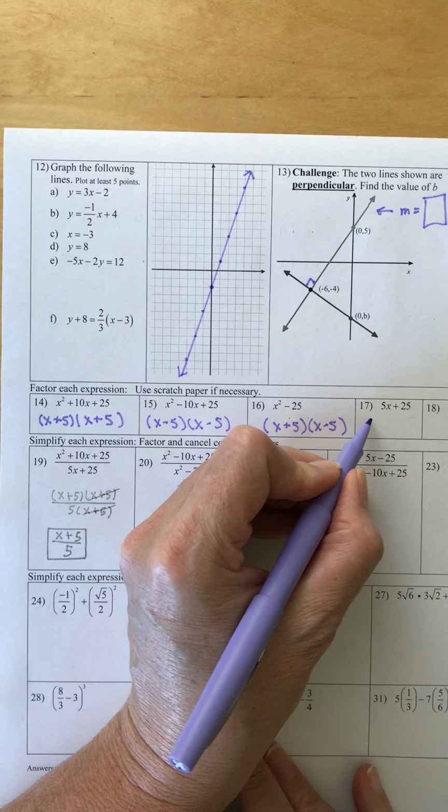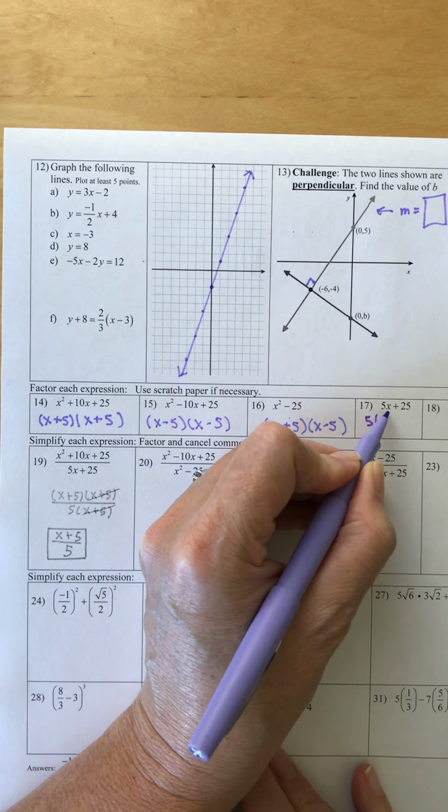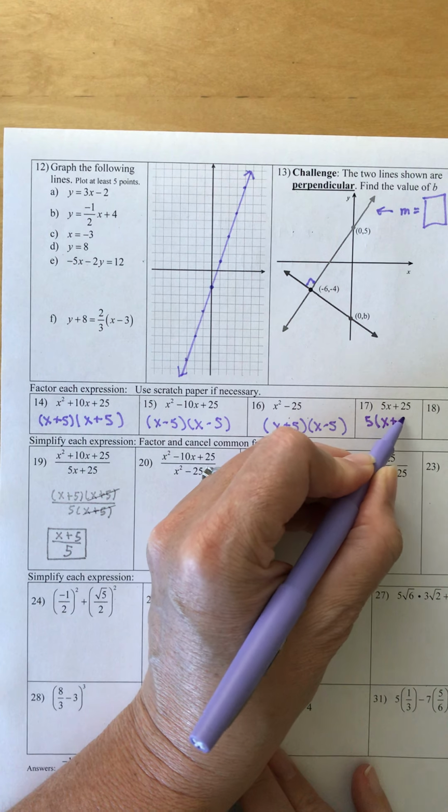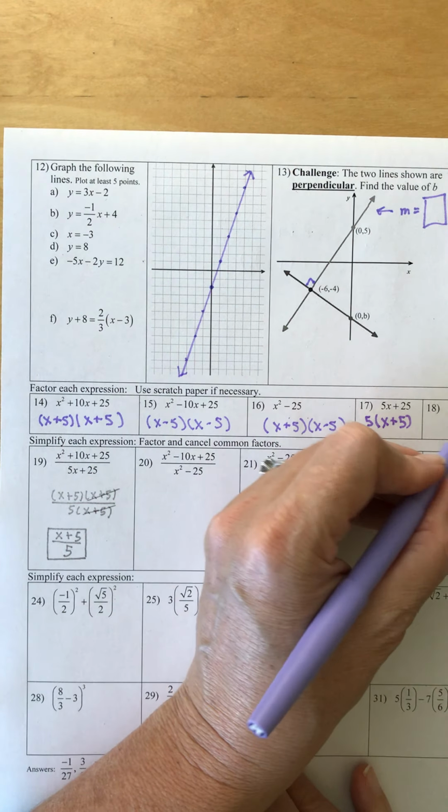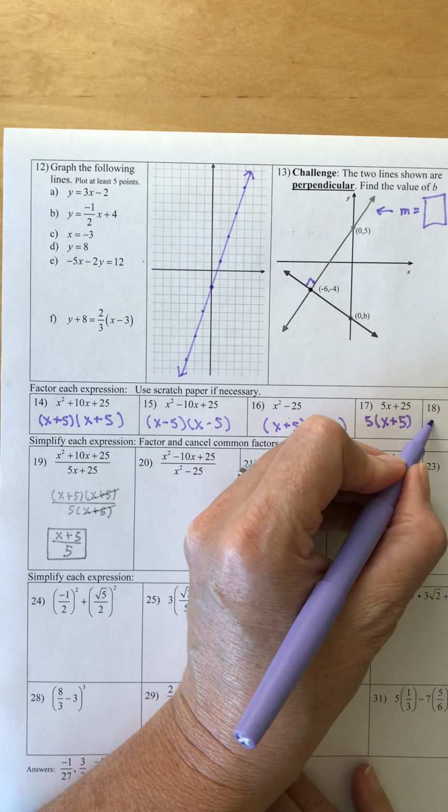These two are just a greatest common factor, so I can take out a 5, and it would just be the distributive property that gets me between those two. And this one, there's an x in both of them.